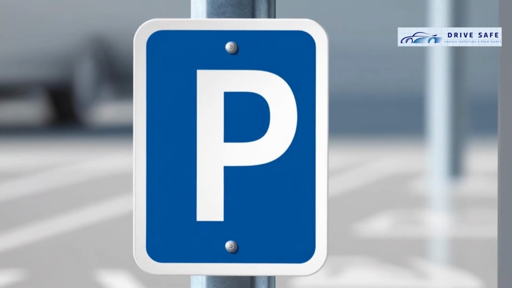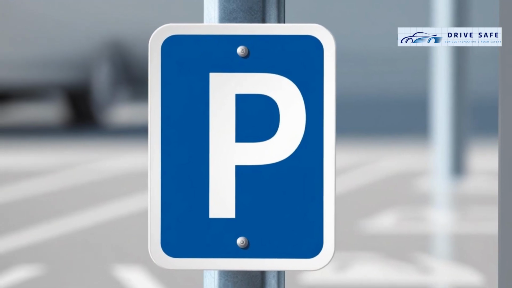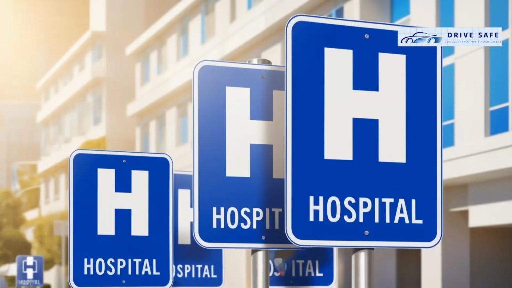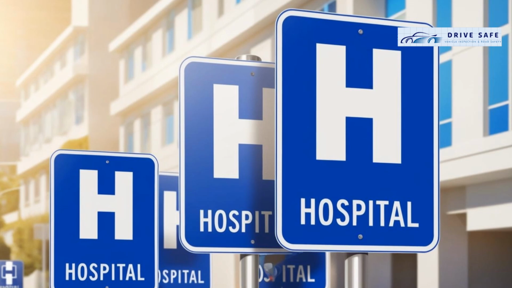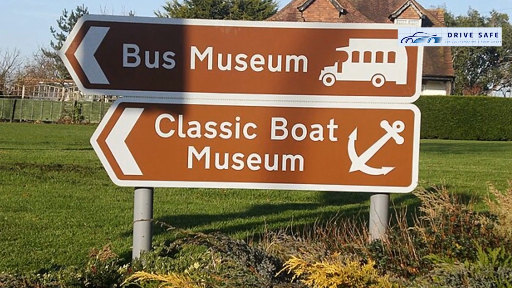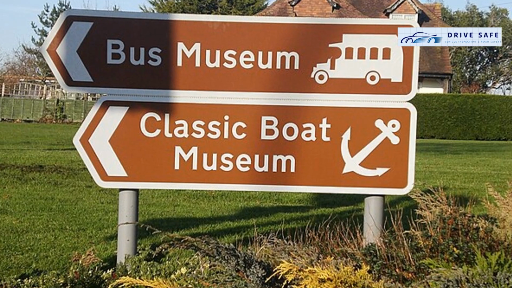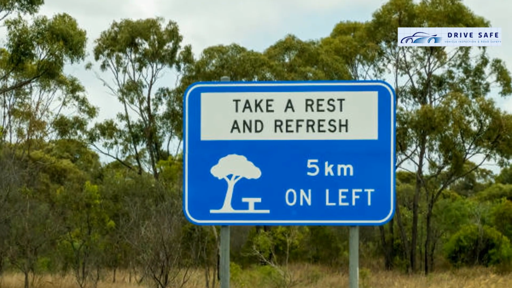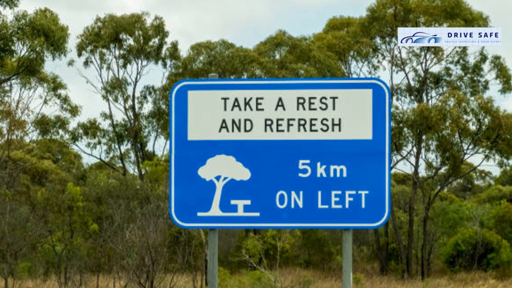Parking signs direct drivers to parking areas, often marked with a white P on a blue background. Hospital signs, blue signs with a white H, indicate nearby hospitals. Tourist attraction signs, brown signs point to parks, historical sites, or monuments. Rest area signs indicate places for drivers to rest or refuel.